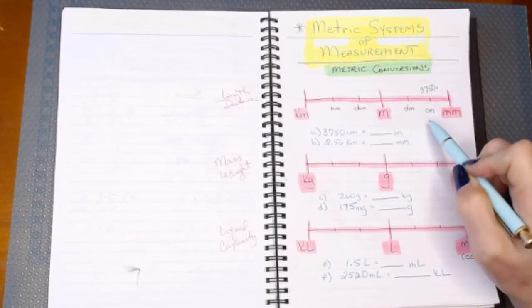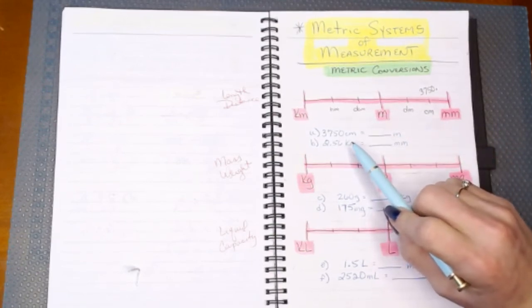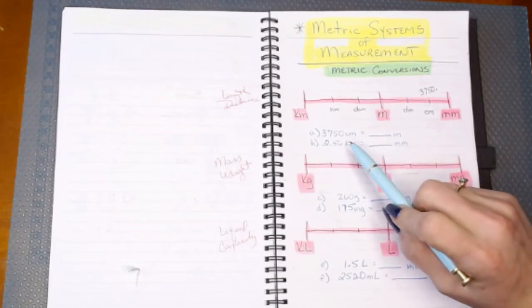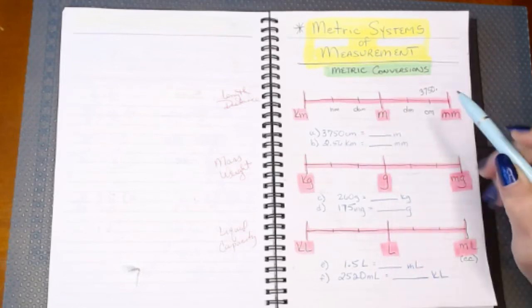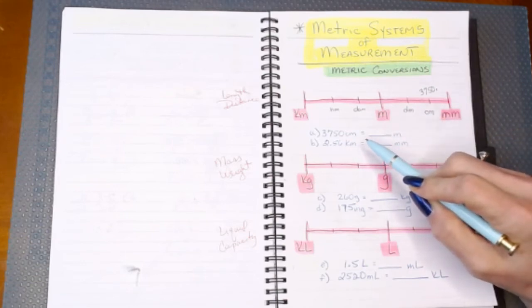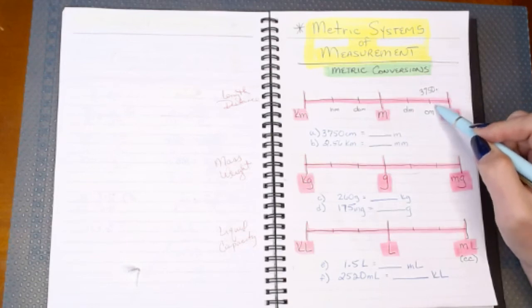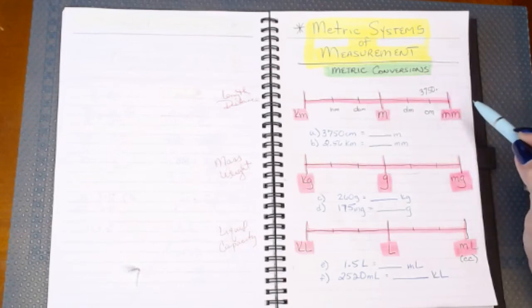Why am I going from centimeters to meters? Because that is the problem. That is the conversion they asked us to do. They asked us to change centimeters into meters. So we're starting at centimeters. We're starting with 3,750. And all I've done is put it over the centimeter mark and put my decimal in.